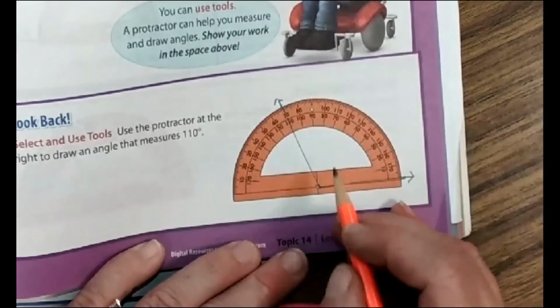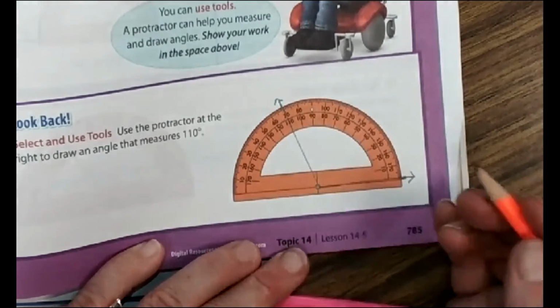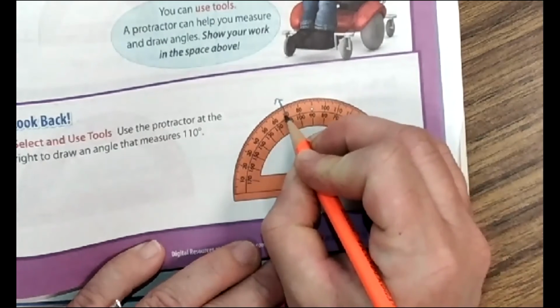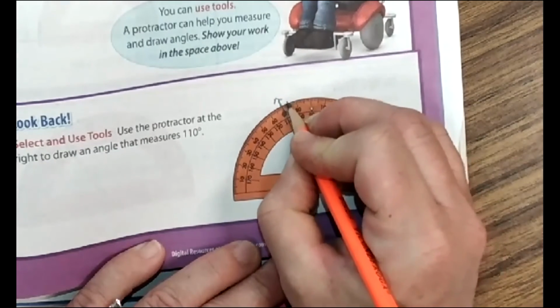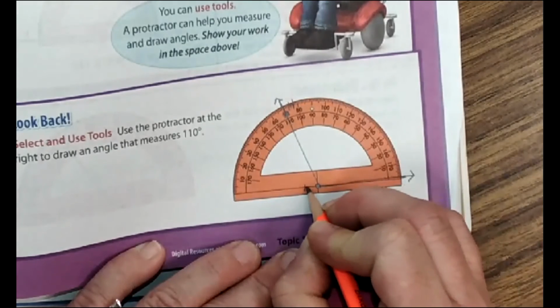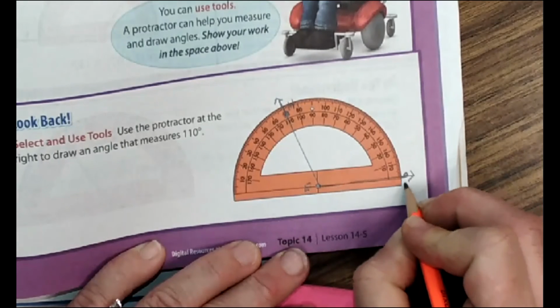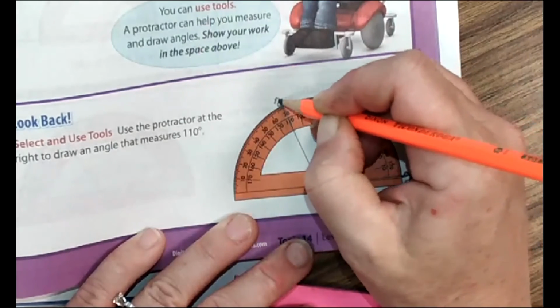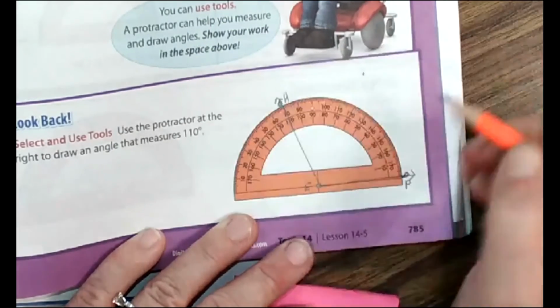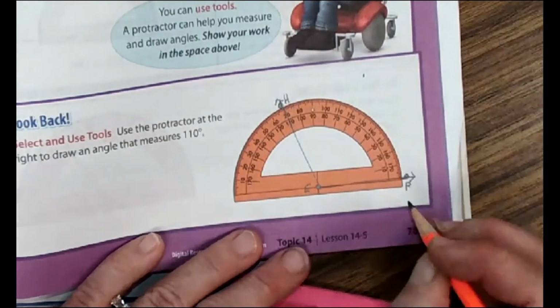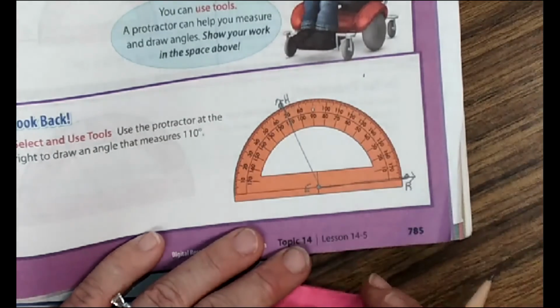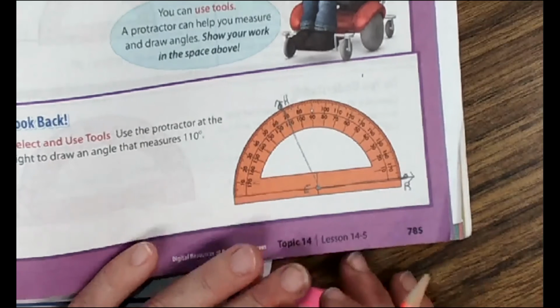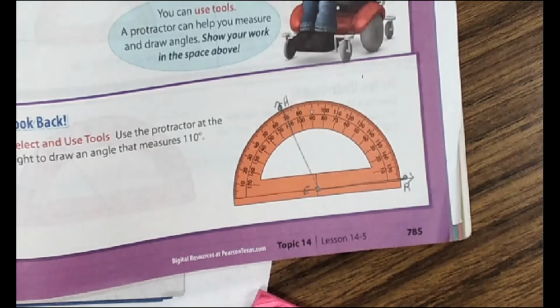All right. And then, you know, if you want to get fun and label it with your initials or something, you can. My initials are H, E, R. Let me move that a little bit. Move it up here where you can see it better outside the protractor. H, E, R. So you can make an angle with any letters that you want when they tell you to draw an angle. Ladies and gentlemen, that is how we measure angles and draw angles using the protractor.